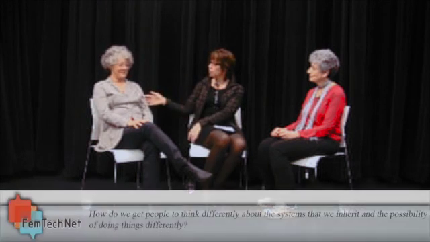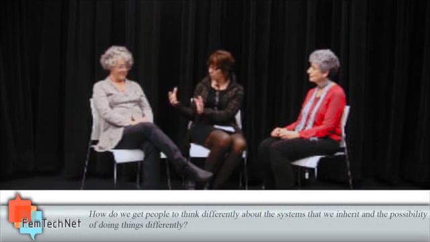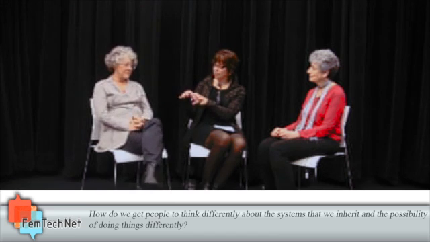And then rolling that back, how can we enable people to think differently about the system that we inherit and the possibilities for doing things differently? So I'd like to ask you about literally reproducing differently. When you think about your ecological take on systems, we think of the ecology as a system, but there's also a set of practices and understandings that have to be inculcated in order for that system to be transformed.